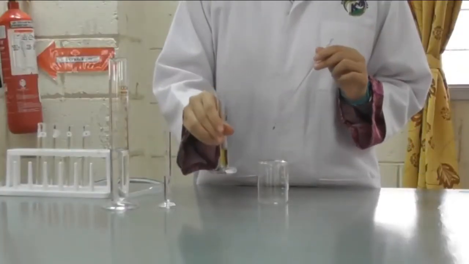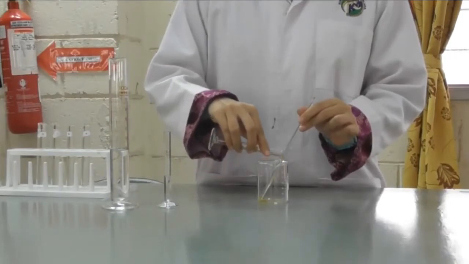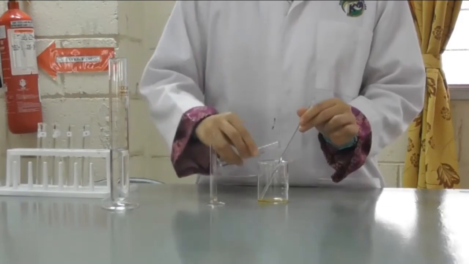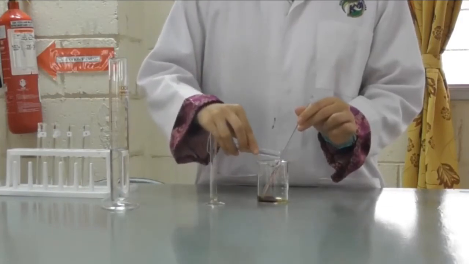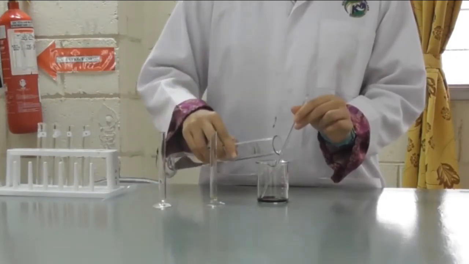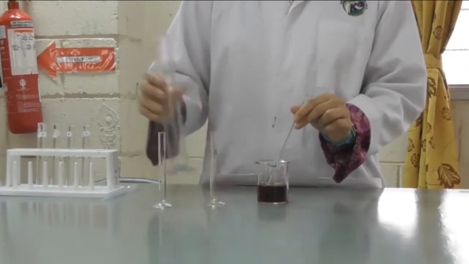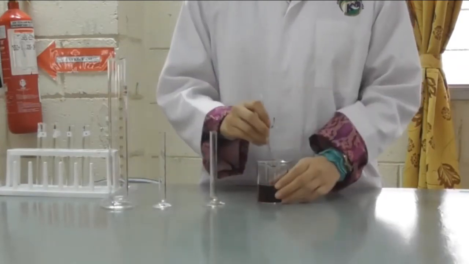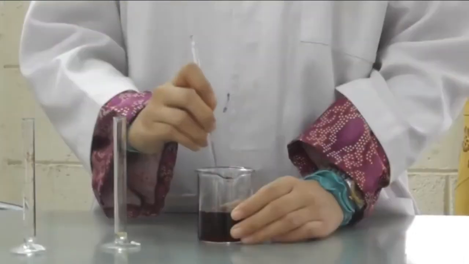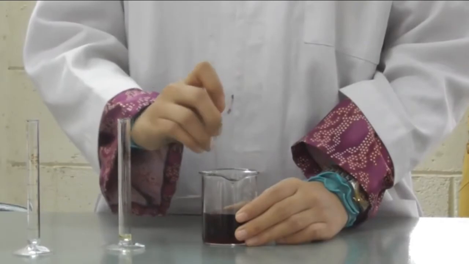To prepare the solution, first mix 2 ml of 0.1 molar iron nitrate and 3 ml of 0.1 molar sodium thiocyanate in a 100 ml beaker. Then, add 50 ml of distilled water. Measure all the solutions by using a measuring cylinder. After mixing the two solutions, a blood-red solution will form.